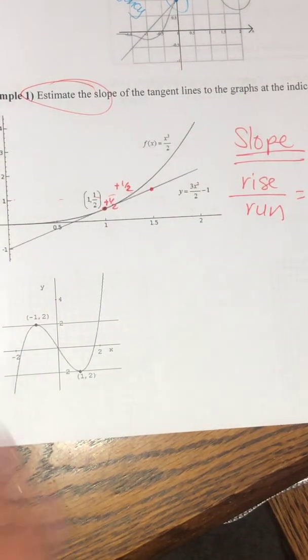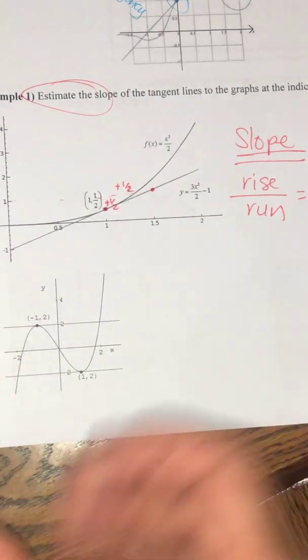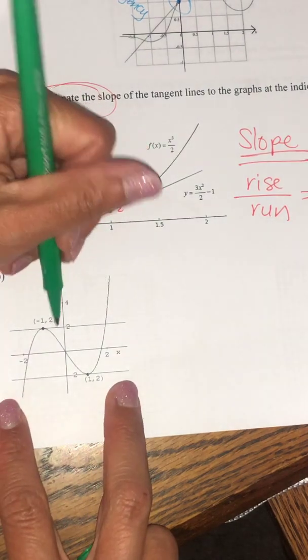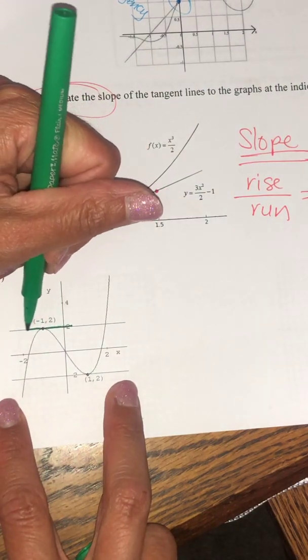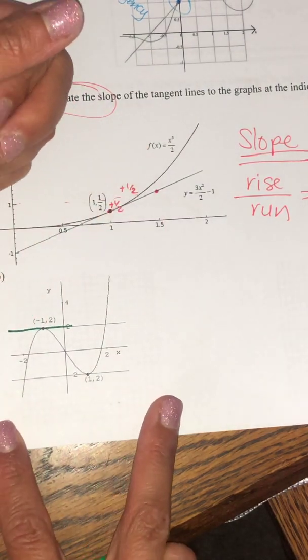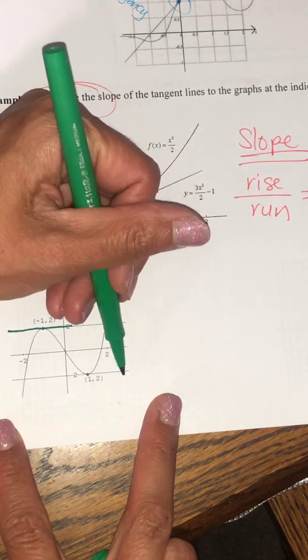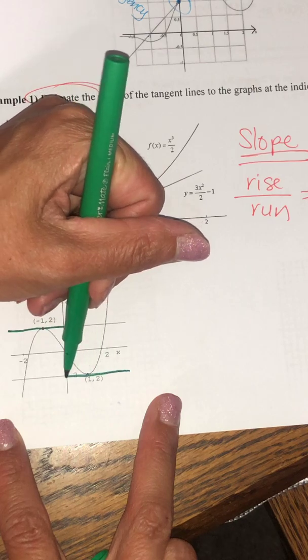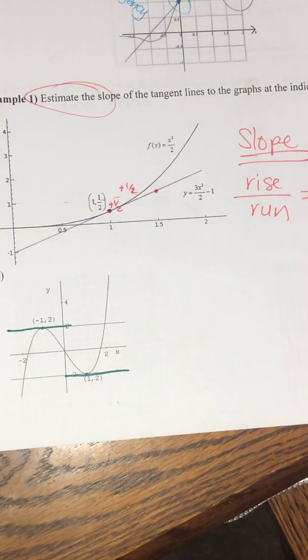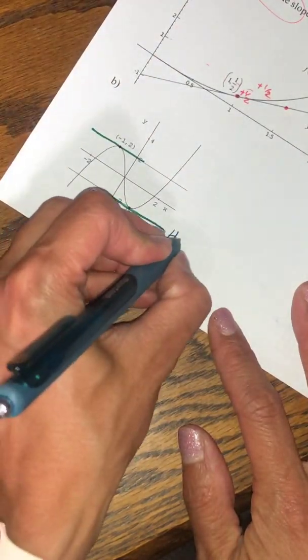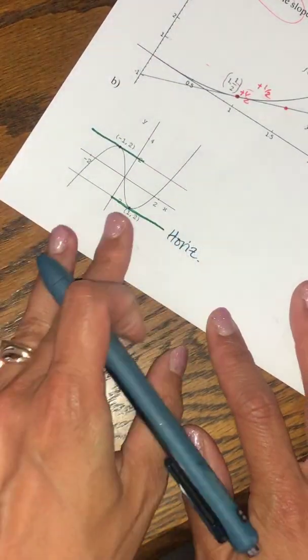Now look at these. These look kind of funky. We have a tangent line going through the point (-1, 2) at this curve of the graph. And we have a tangent line going through the point (1, 2) at this part of the graph. Okay, what kind of lines are those? If you said horizontal, you're right. These are horizontal lines. Sorry, I'm left-handed, so I gotta turn this a little bit. We've got horizontal lines right there.